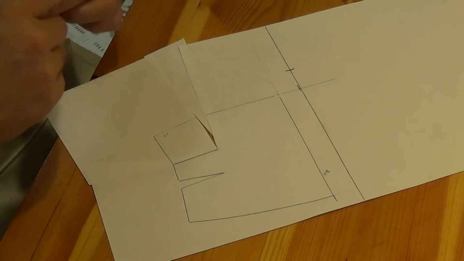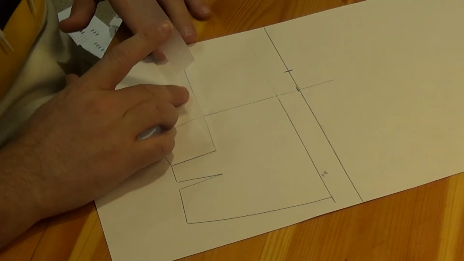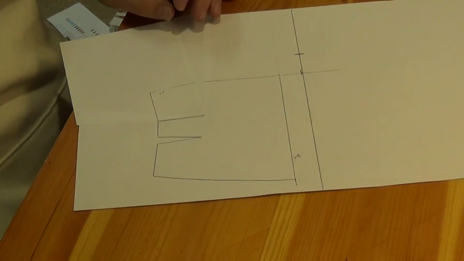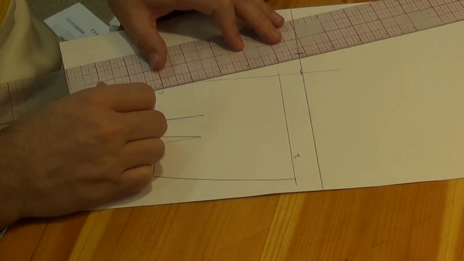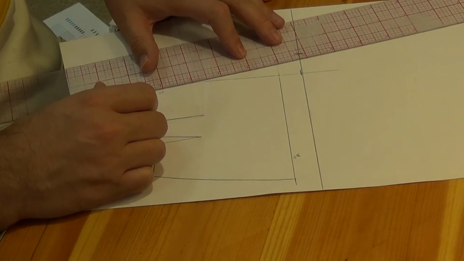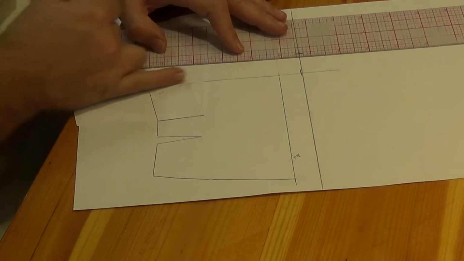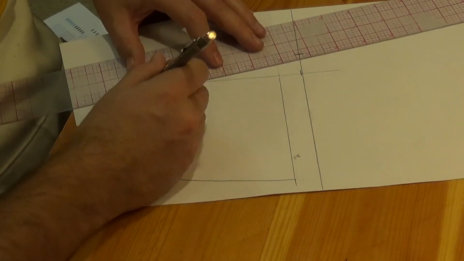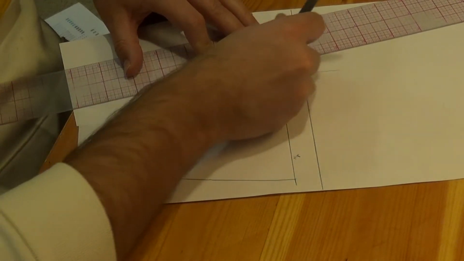And this is going to start creating the angle that I want for my front crotch. So go ahead and take that curve. This angle that's now been formed by closing the dart, I'm going to take that and start extending it.